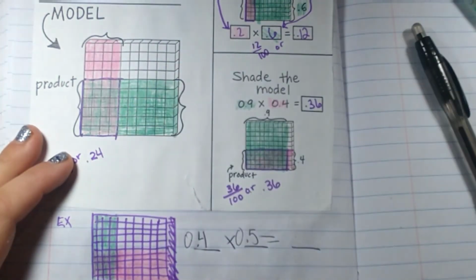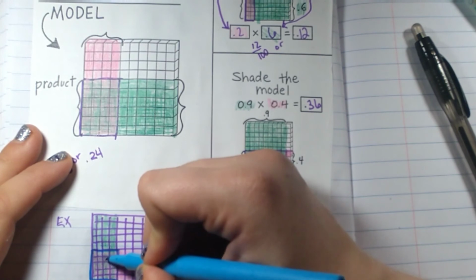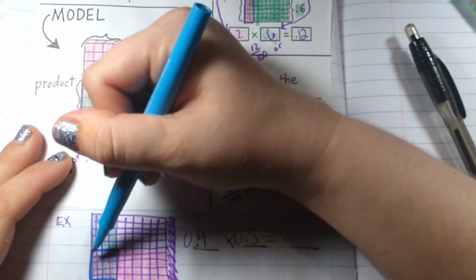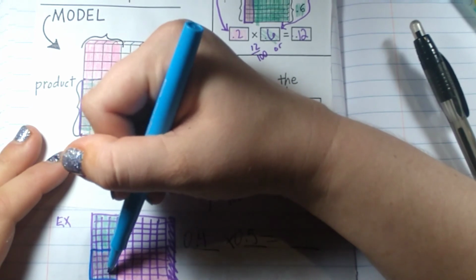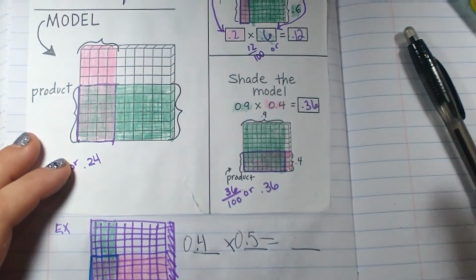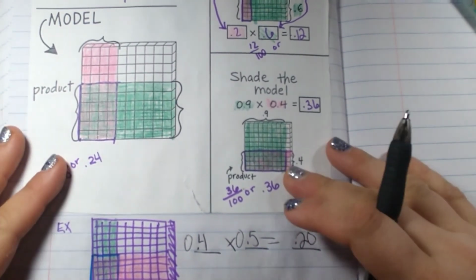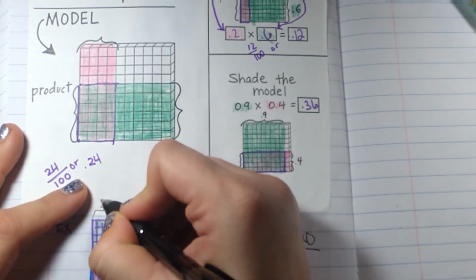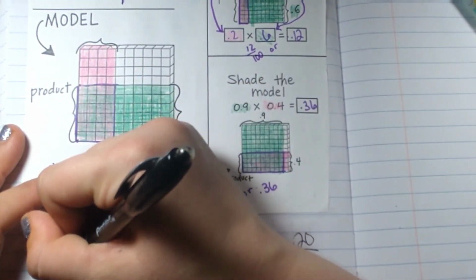Now, how many do I have total? Let's see, I'm going to use my blue here. 1, 2, 3, 4, 5, 6, 7, 8, 9, 10, 11, 12, 13, 14, 15. Wait. Let me try that again. 1, 2, 3, 4, 5, 6, 7, 8, 9, 10, 11, 12, 13, 14, 15, 16, 17, 18, 20. So 20 hundredths is my answer. So that is how you would. This is 4 across, and that is 5 down.